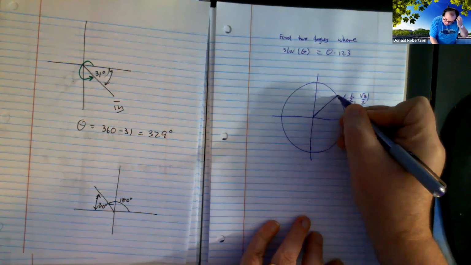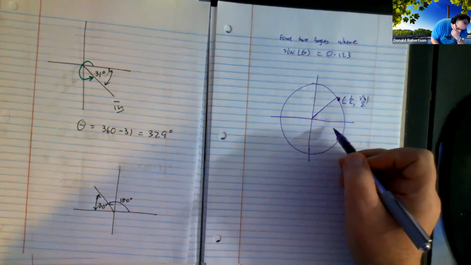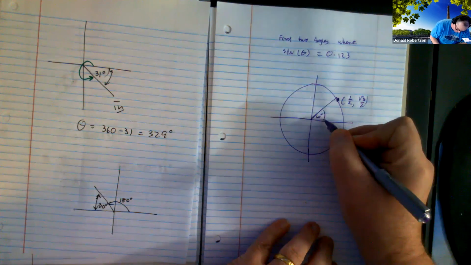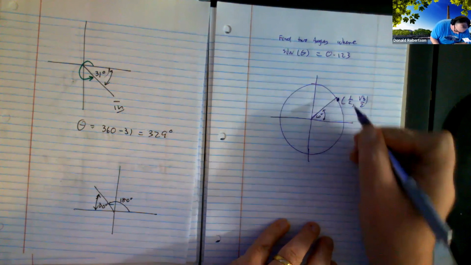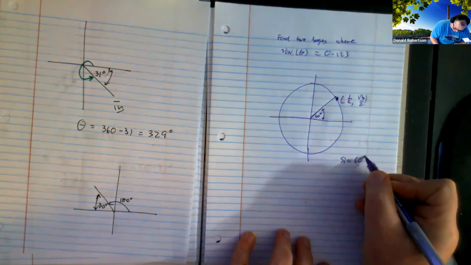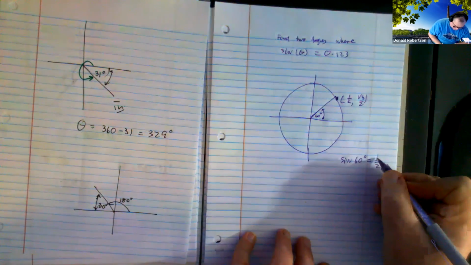That would be 60 degrees. So the sine of 60 degrees is √3/2, if I'm being precise.